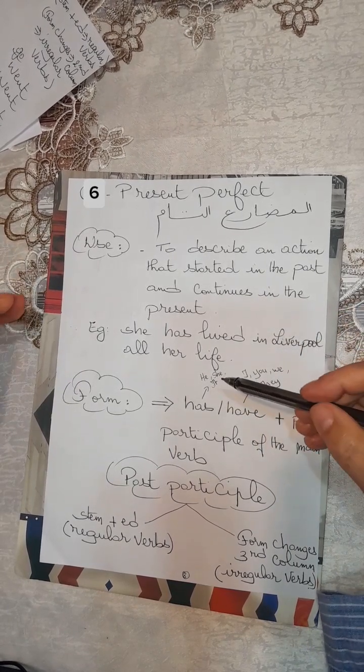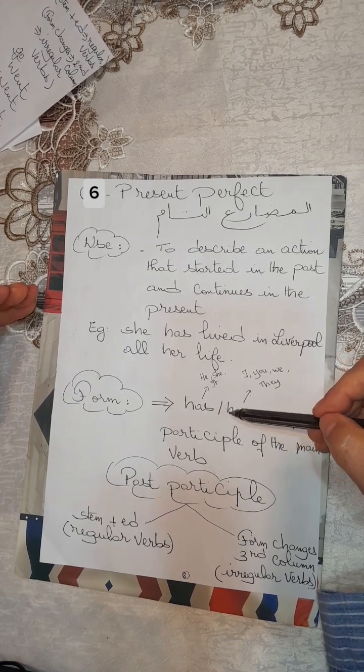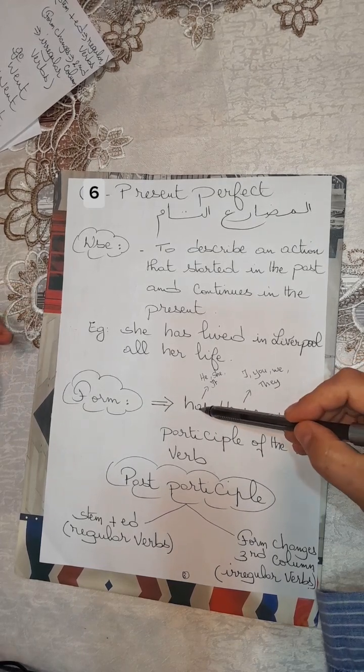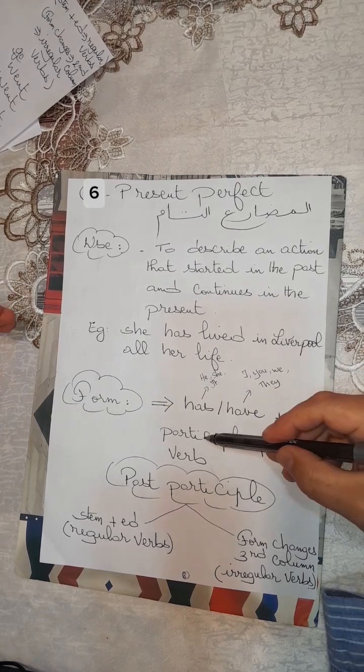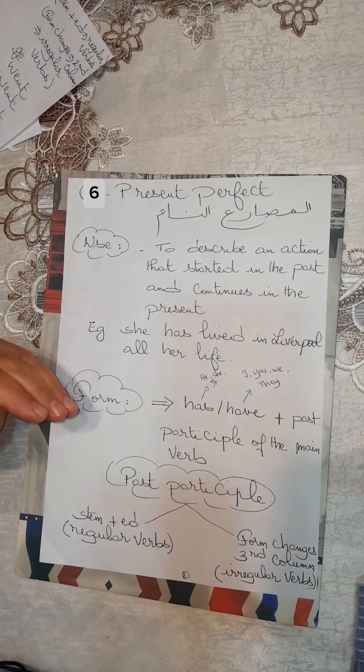So عندنا auxiliary to have in the present simple has or have plus the past participle of the main verb.